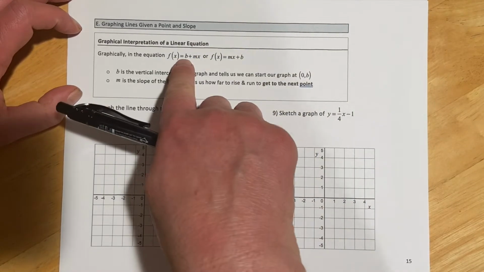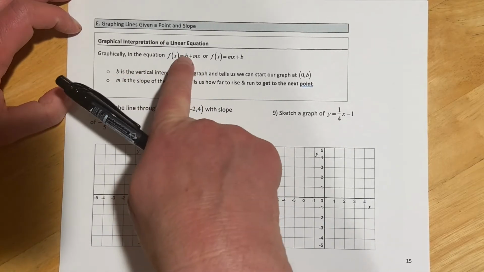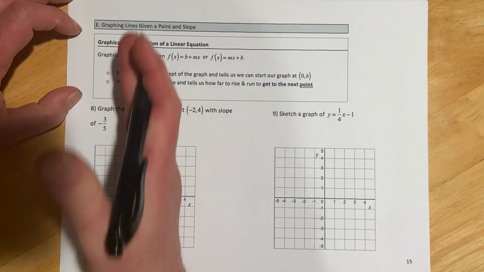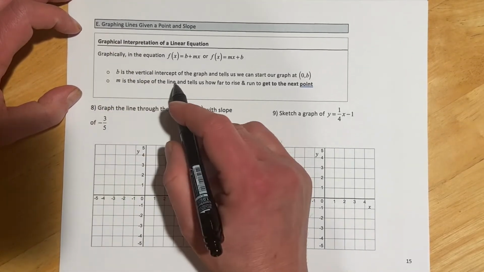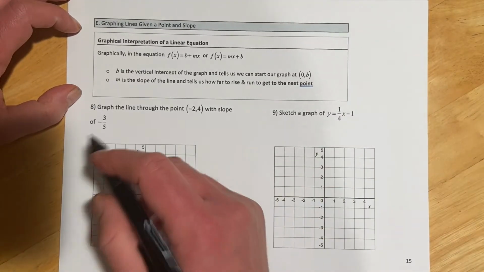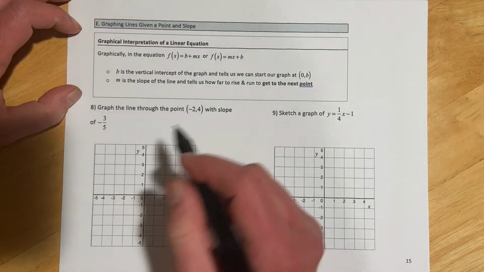Remember we saw in a previous video, this is like our starting amount, and this is how we're going to change. So b is going to be our vertical intercept. It's where we're going to start, so when x is 0. And then the slope will tell us how far to rise and run to get to the next point. Let me show that with some numbers, and then that all makes a lot more sense.